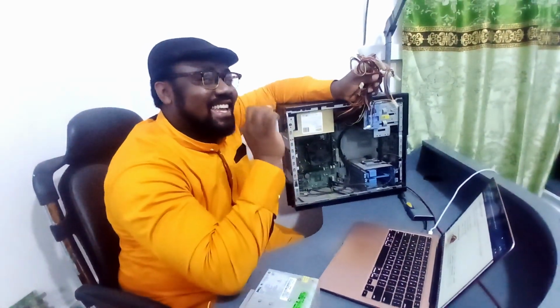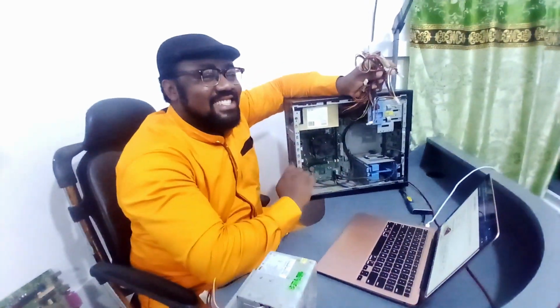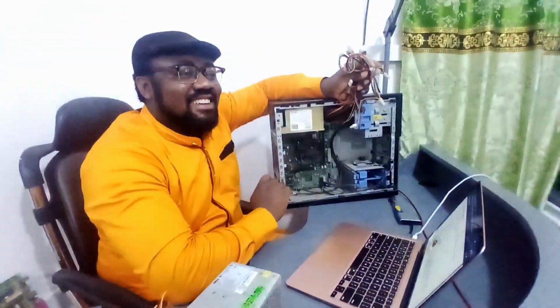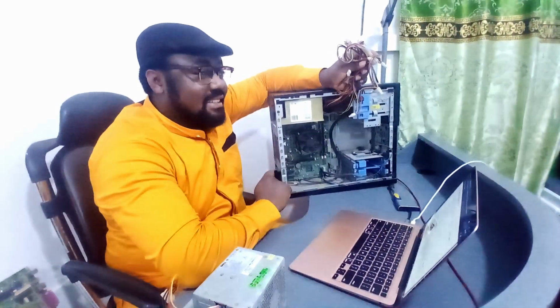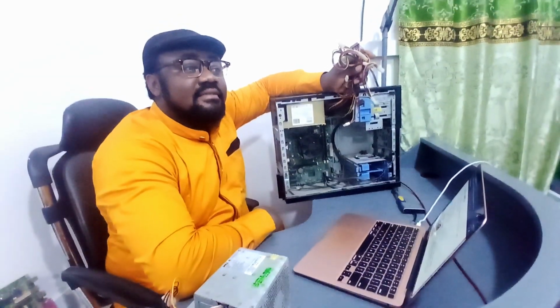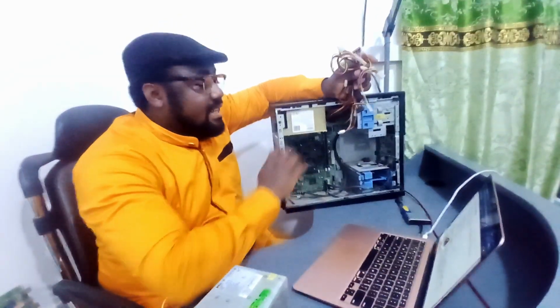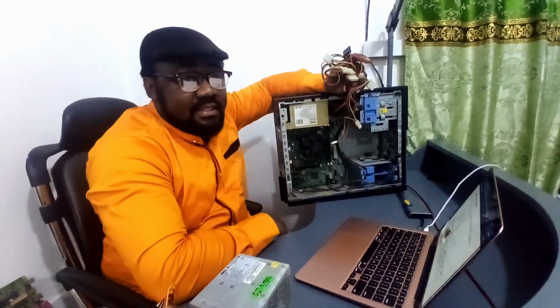Excellent. It converts AC to DC. AC stands for alternating currents, and DC stands for what? What is the second function of the power supply unit? It supplies power to all the internal components of the computer system.